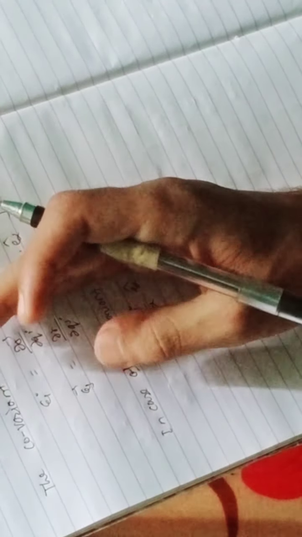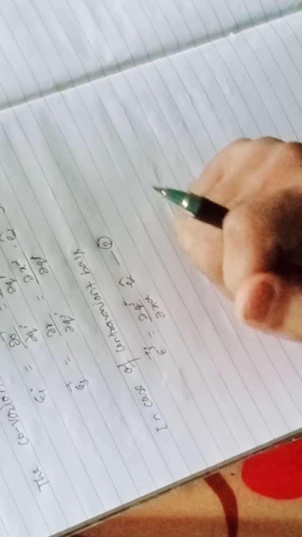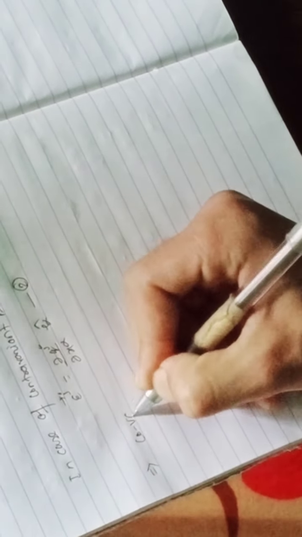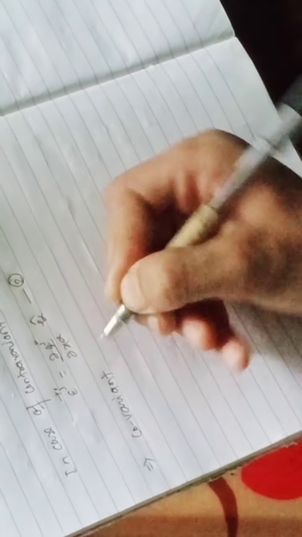Before doing this covariant derivative of contravariant tensor, we must know about these things. Otherwise, we cannot do this derivation. Let's start our topic. Our topic is the covariant derivative of contravariant tensor.